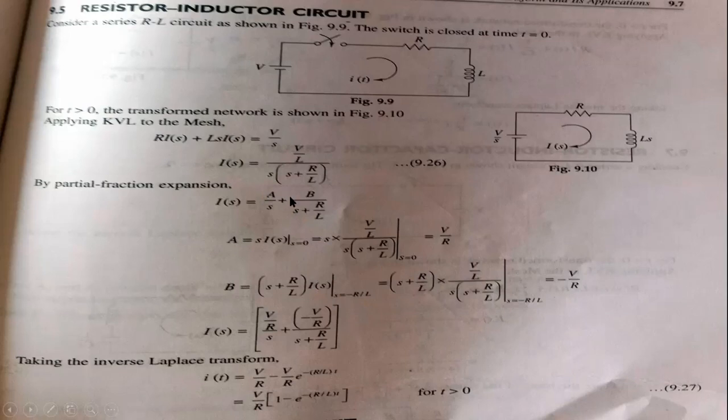Later on, you substitute the values you got for A and B. So A is nothing but V by R, and B is nothing but minus V by R. So after substituting, where do you need to substitute? In the equation from where you started, that is nothing but the partial fraction expansion. So I of S, substitute the value of A here, substitute the value of B here.